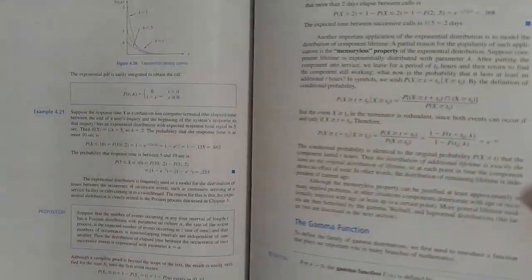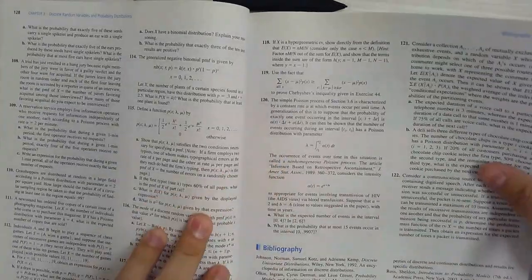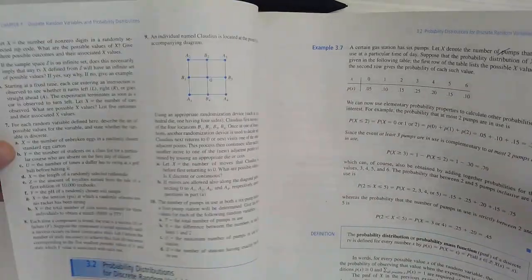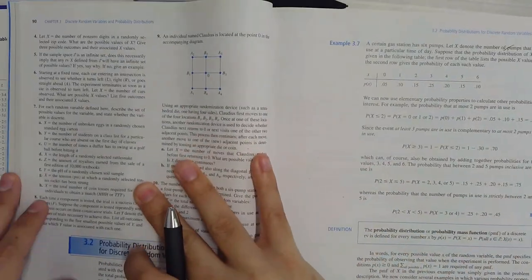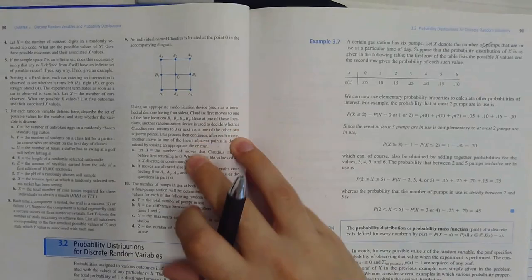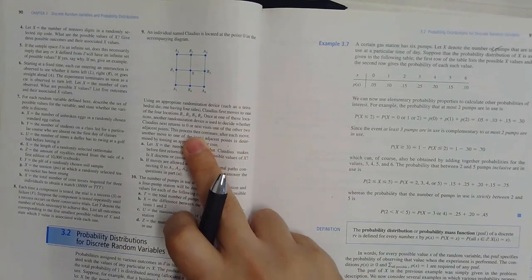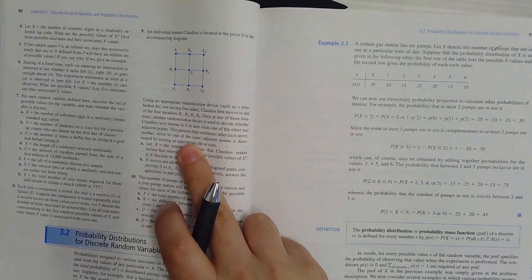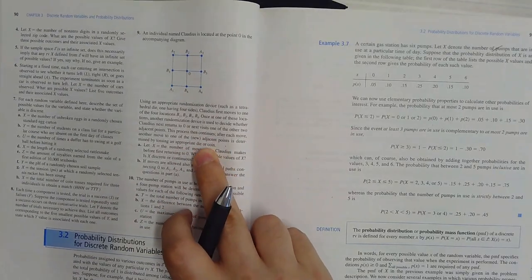Let's go back to the original wording. Process then continues after each move, another move to one of the new adjacent points.